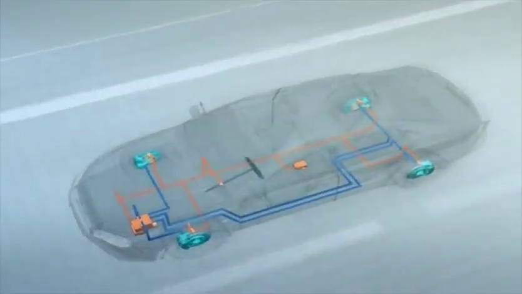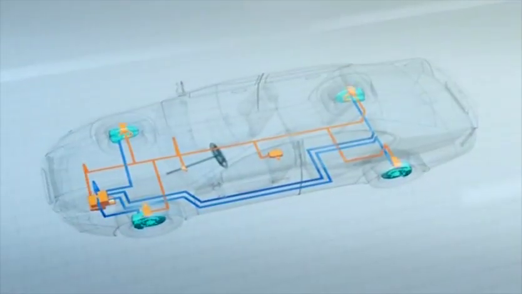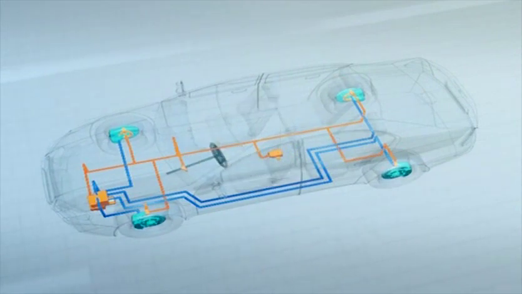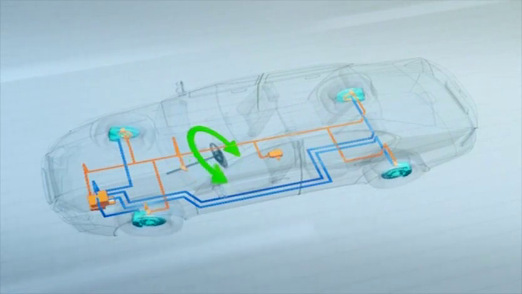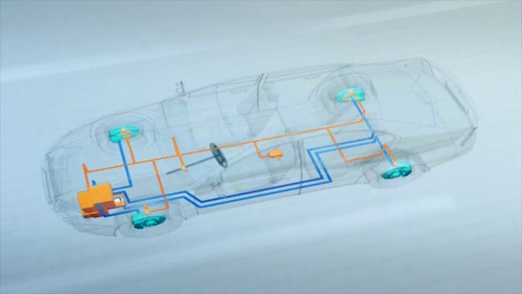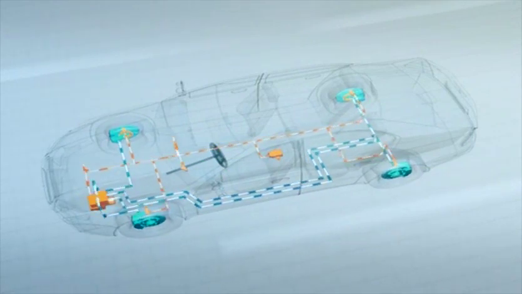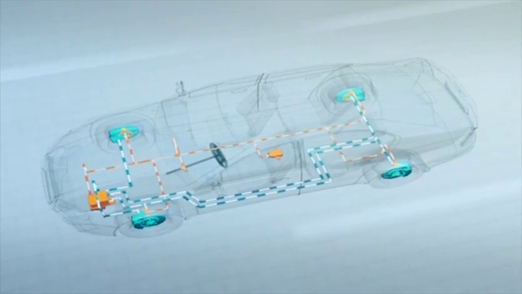ESC is comprised of the following components: a speed sensor on each wheel, the rotation rate sensor, which measures the car's rotation around its vertical axis, and the steering angle sensor, which registers the driver's steering intention. From the sensor signals, the control unit computes when and how it has to intervene. The hydraulic unit builds up and reduces the braking pressure in the brakes.